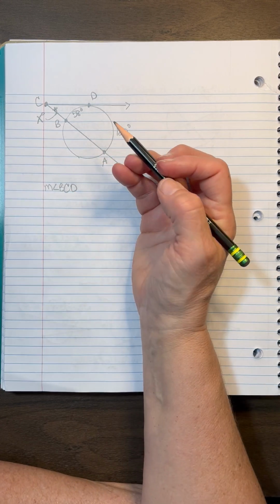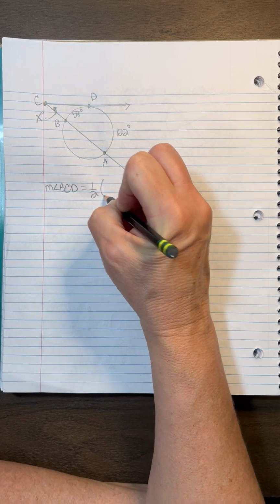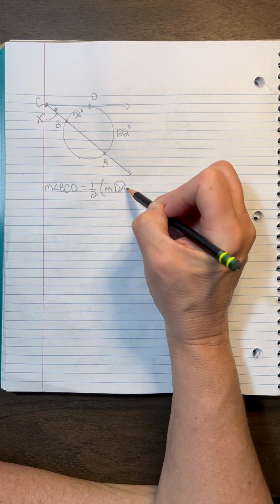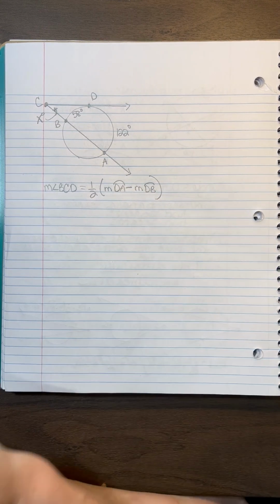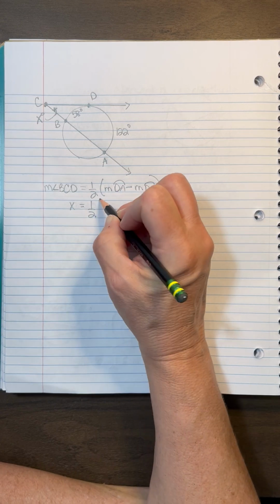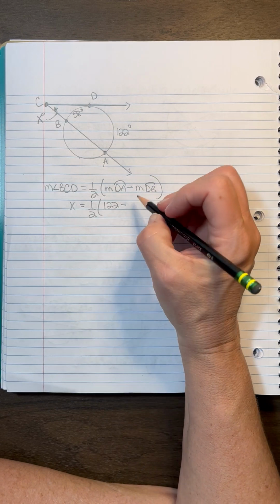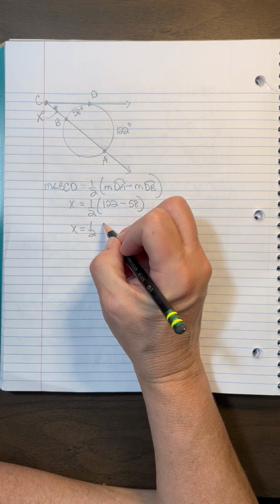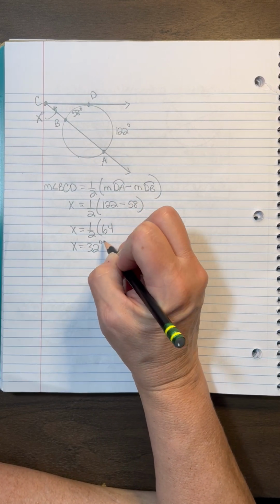So the measure of angle BCD, so this angle out here, is going to be 1/2 the measure of arc DA minus the measure of arc DB. Okay, plug in what we know. So X is going to equal 1/2, DA is 122, DB is 58. So we get X equals 1/2 of 64. So X equals 32 degrees.